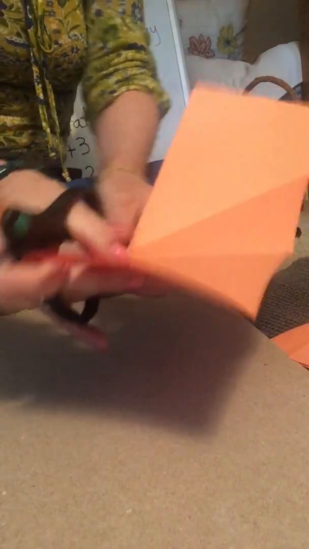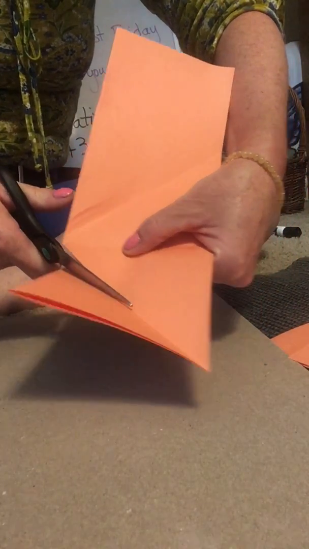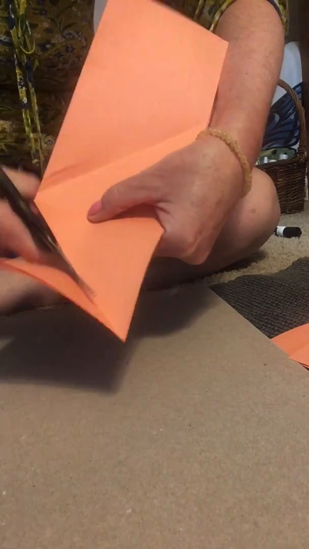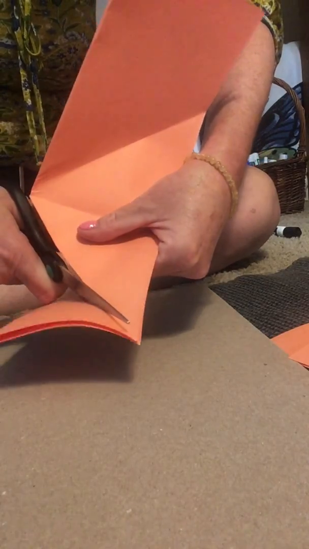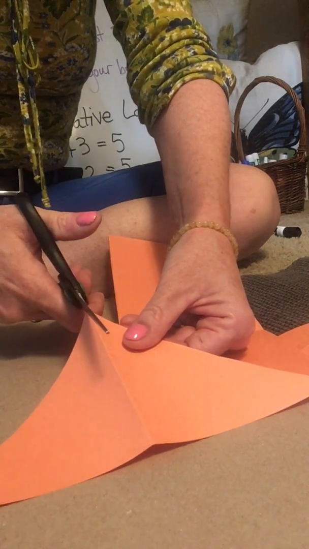Okay, now I'm going to cut on these lines. So here I go. And I have 2 triangles.